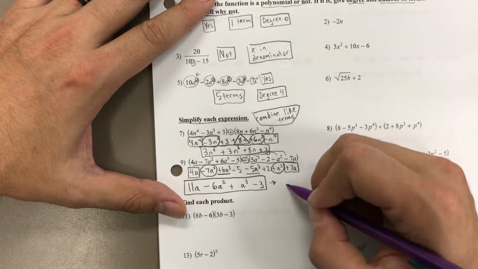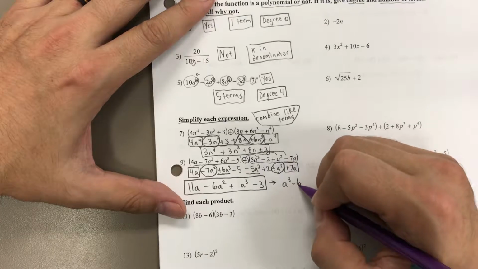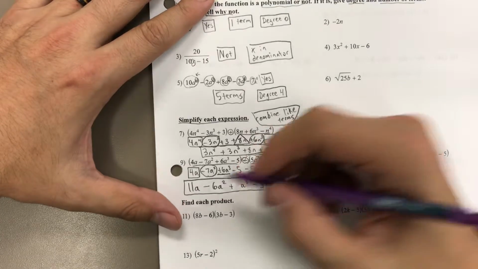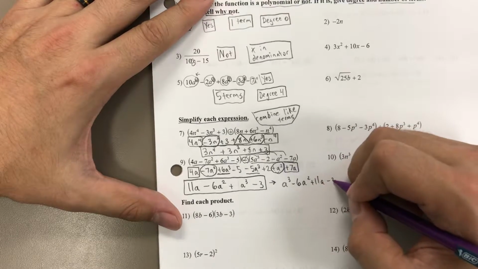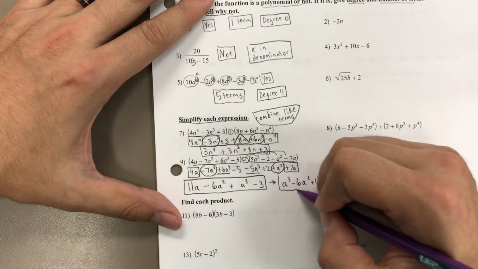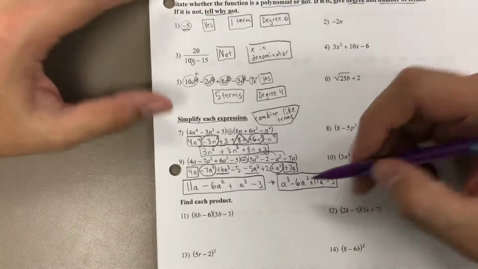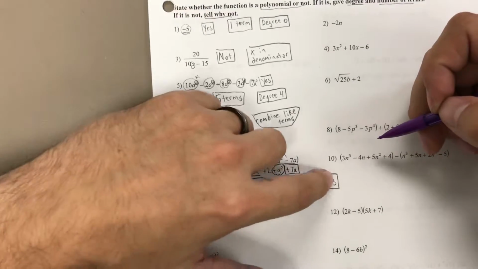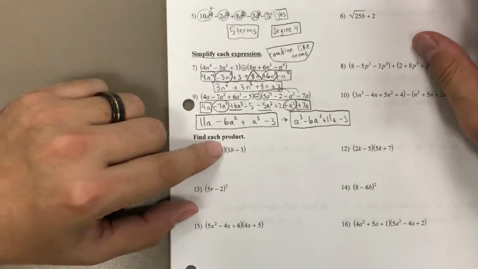So here's how I'd write it up. My a to the third goes first, and then I go a squared, so minus 6a squared, and then plus 11a, and then minus 3 at the end, because that doesn't have an a on it. So this is writing it up in its standard form, its proper form as a polynomial, just in descending order for the powers.